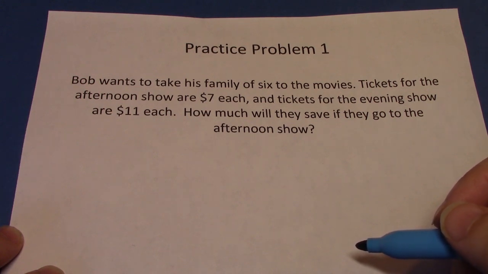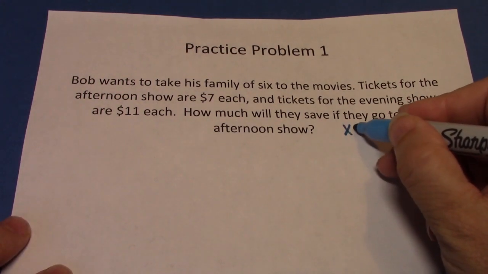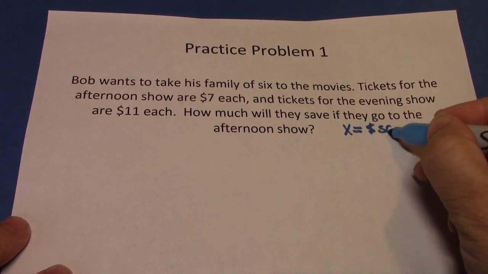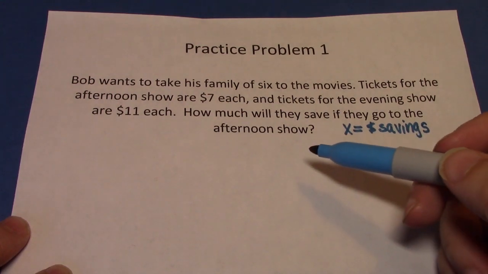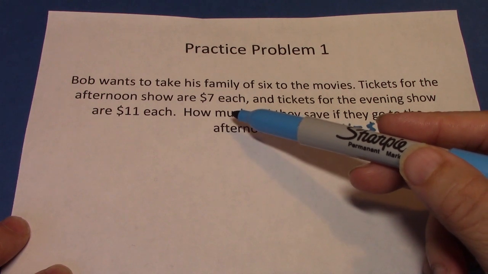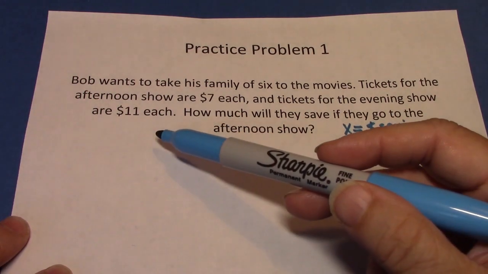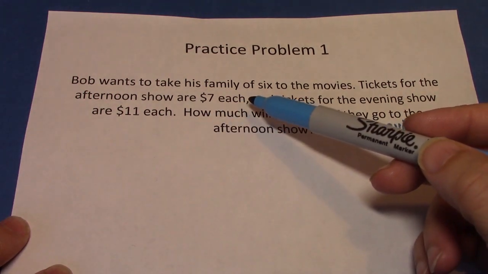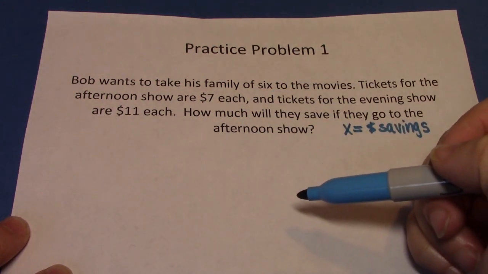Well, there's probably a few ways to approach this, but basically we have to come up with some sort of formula that finds the savings for Bob. So that's going to be our variable. X is going to be the dollars in savings. We have to realize that we've got two options here. He can either go to the afternoon show for $7 each person, and there's 6 of them, or he can go to the evening show, which is $11 each, again for 6 people. So we want to find the difference between those, which is going to be the savings.